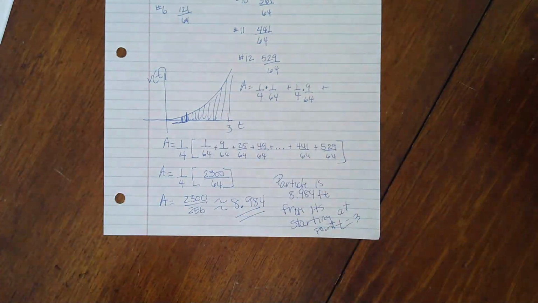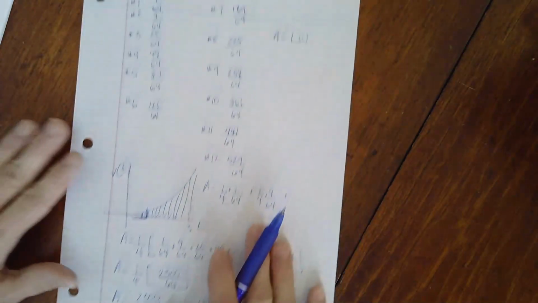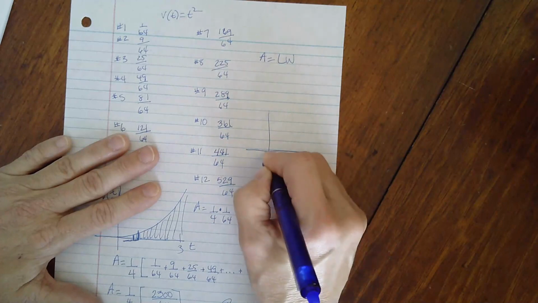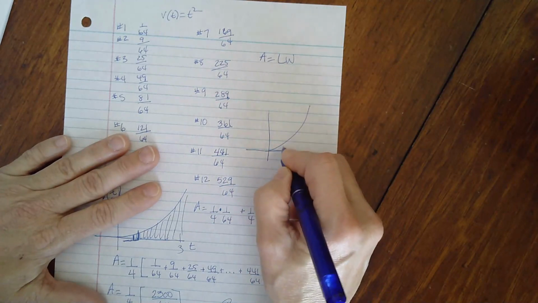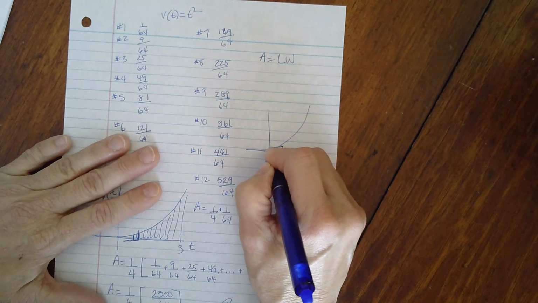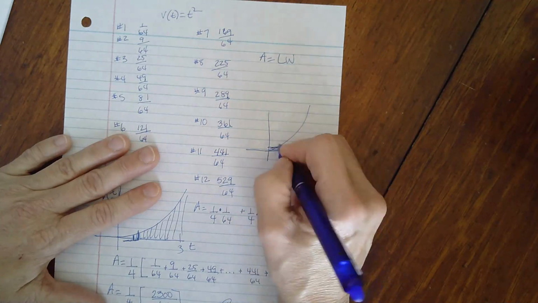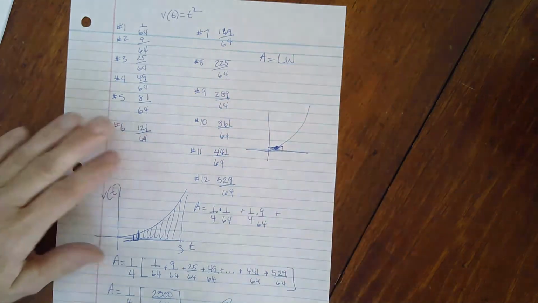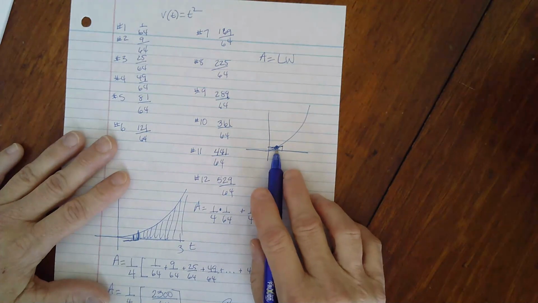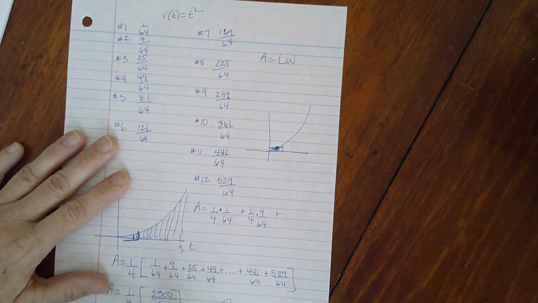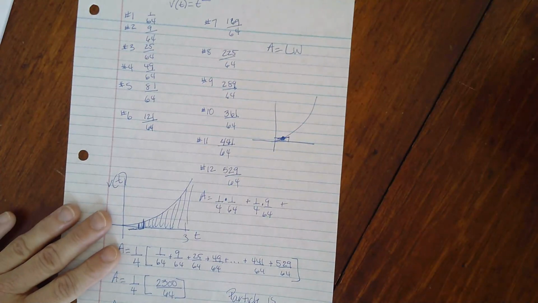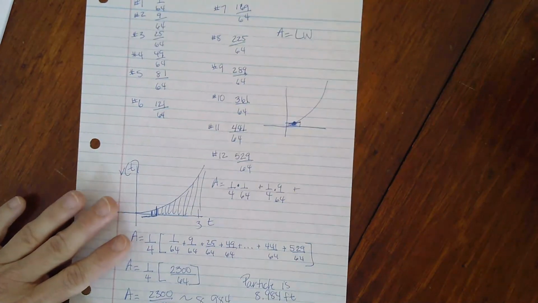To put that in perspective again, and you know my drawings are terrible, here's the rectangle, and it intersects the graph of the function at the midpoint of the top of the rectangle. So that is finding the area using an MRAM, a midpoint rectangular approximation.